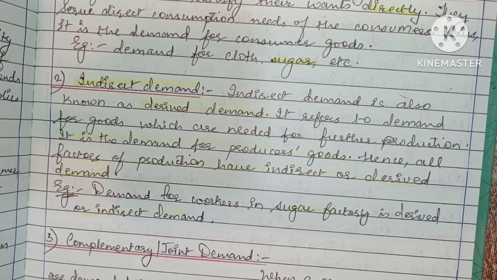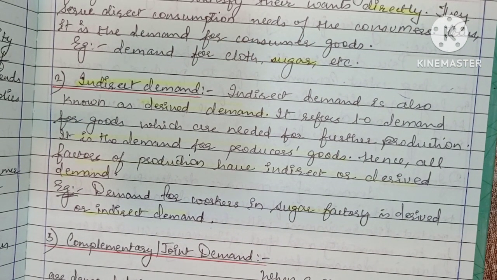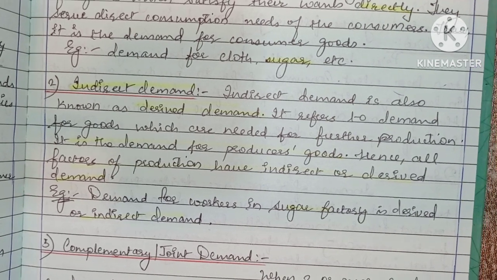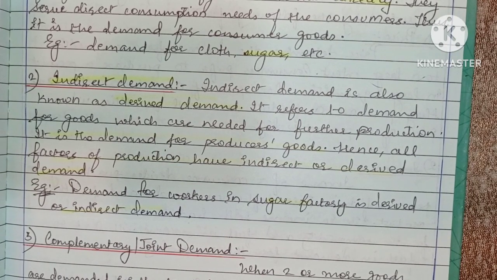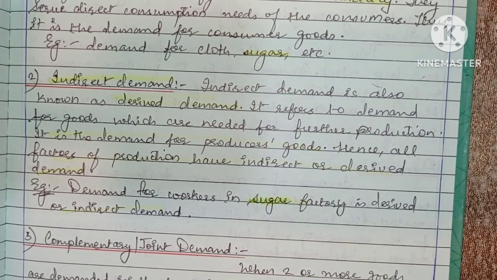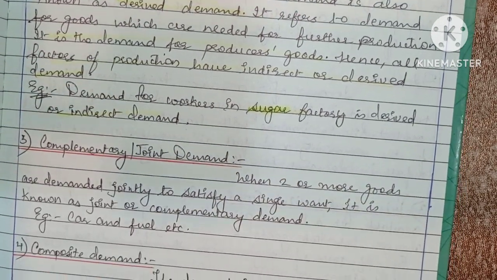When you employ the workers, for what do you employ them? For producing the sugar, that is, for processing the sugar. That is why it's an indirect demand. You cannot buy workers; you have to buy the sugar. For processing that sugar which comes from the field in the form of sugar cane, you need workers. So that's why it's an indirect demand.